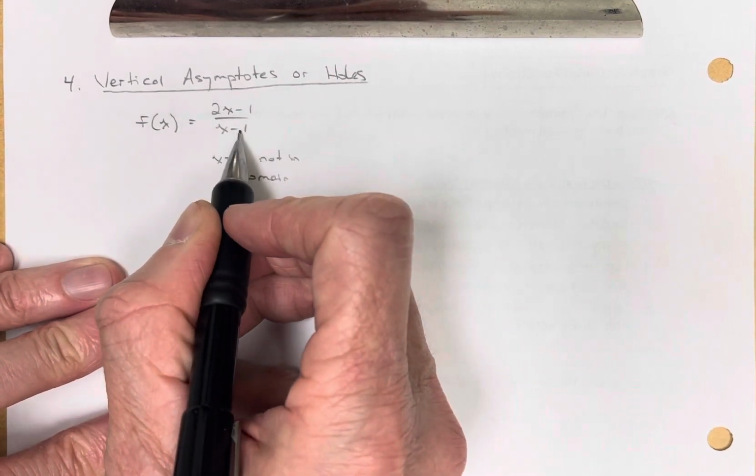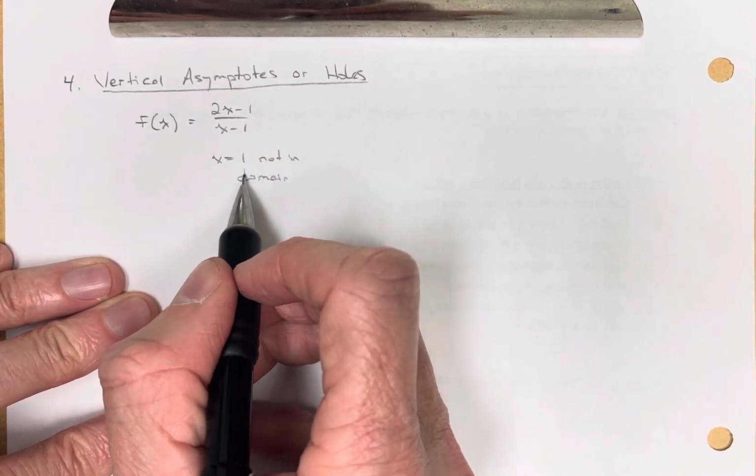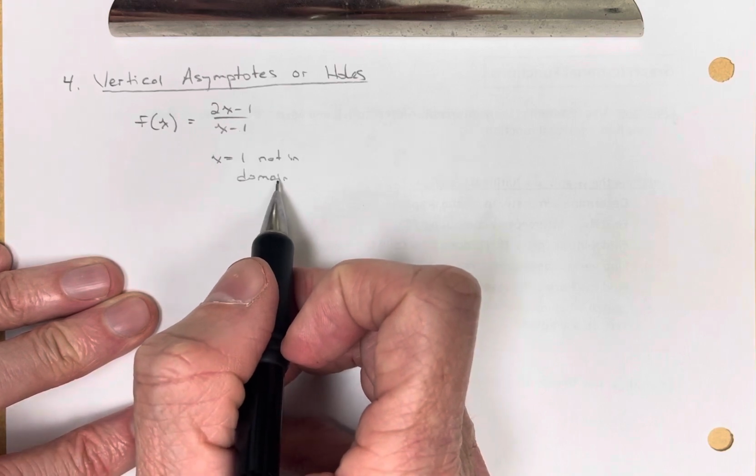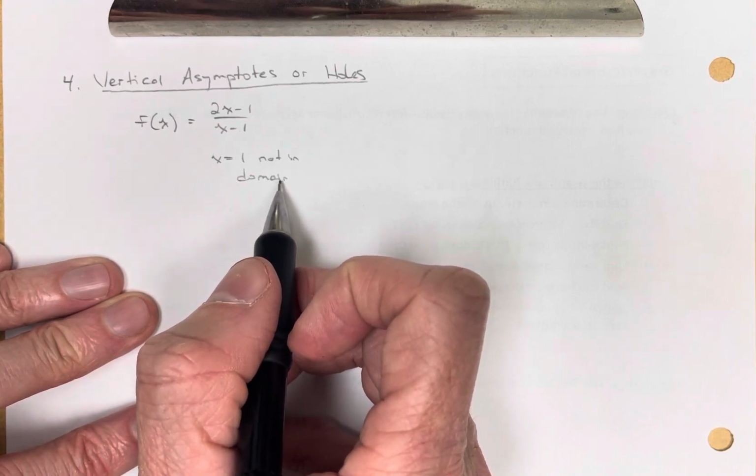The denominator cannot be 0, so x equals 1 is not in the domain. Is it a vertical asymptote or a hole?